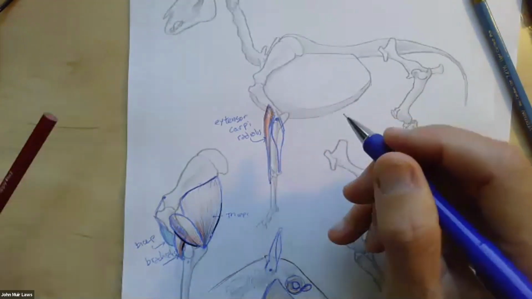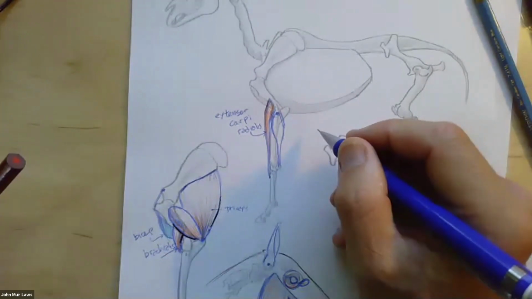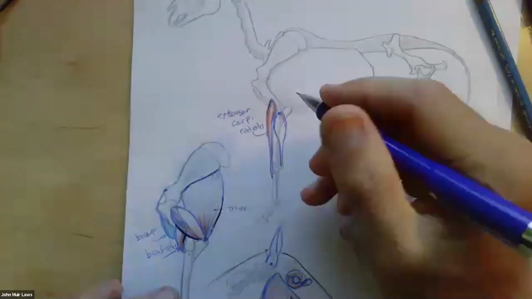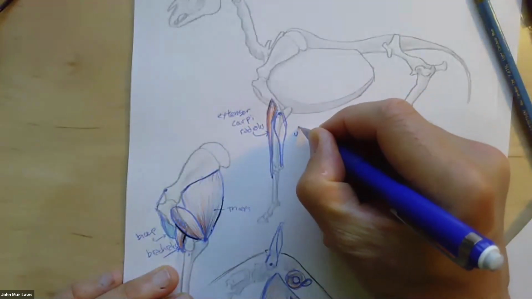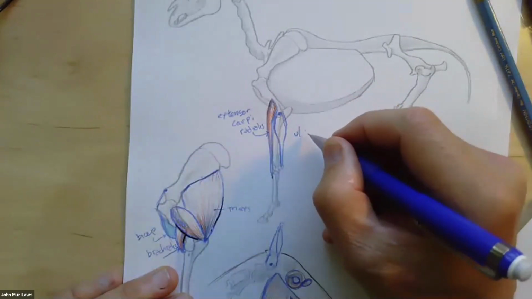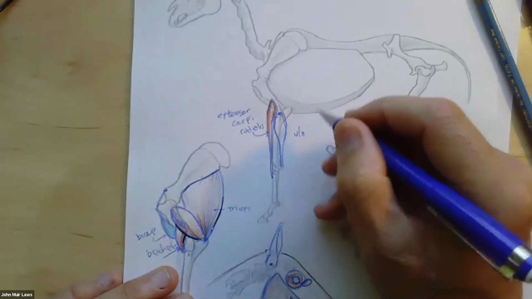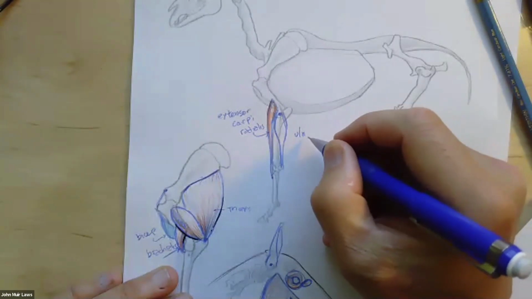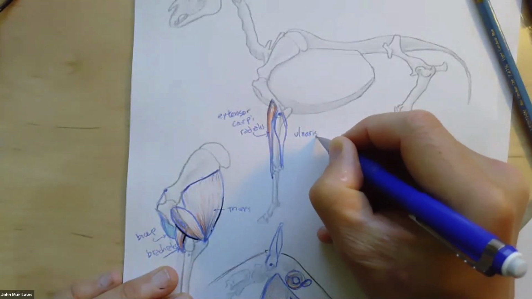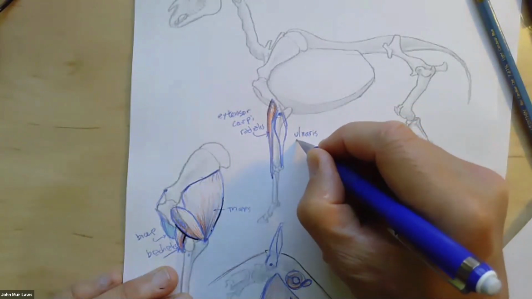And what is the name of this? My brain is blanking. Fortunately, I had it written down. I don't have the names of some of these memorized, but for those of you at home who are really kind of into this, I didn't have this one. Ulnaris, A-R-I-S, the ulnaris lateralis.